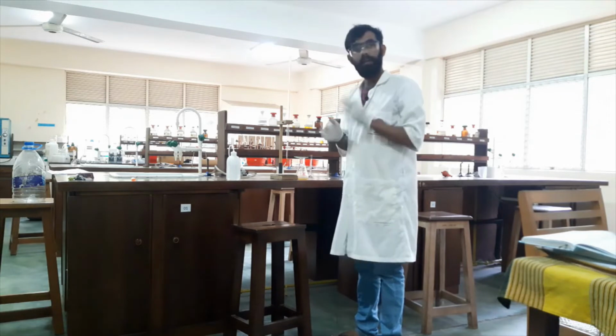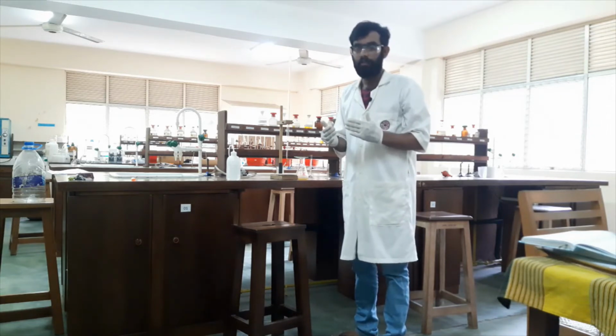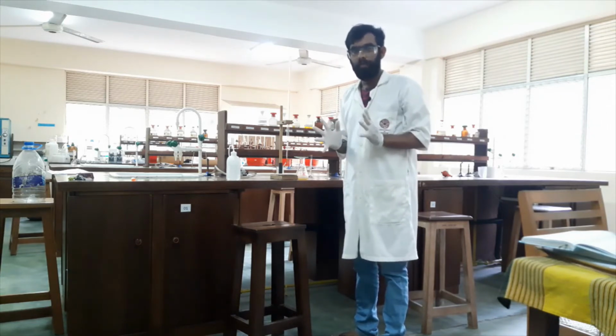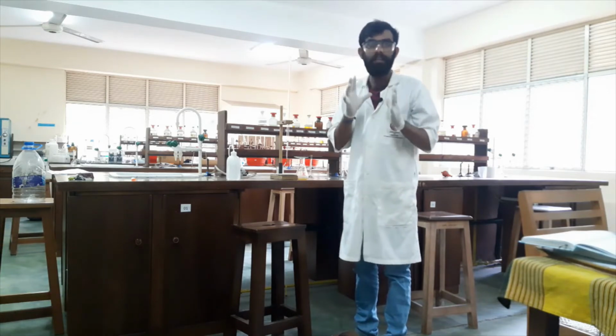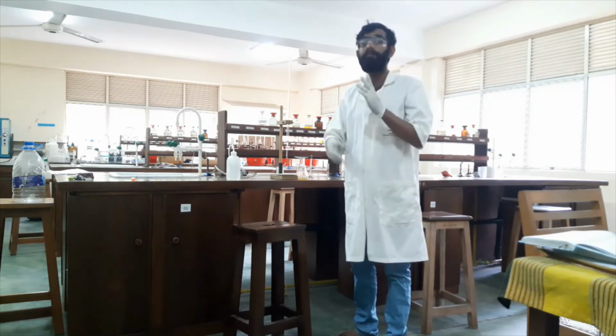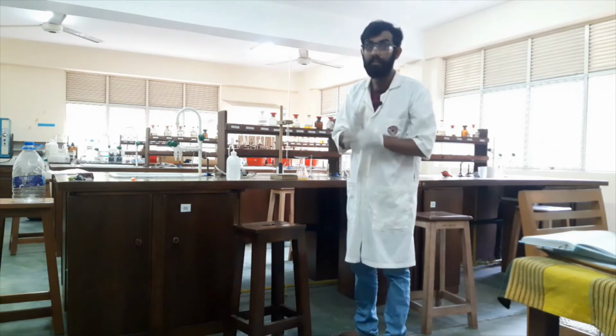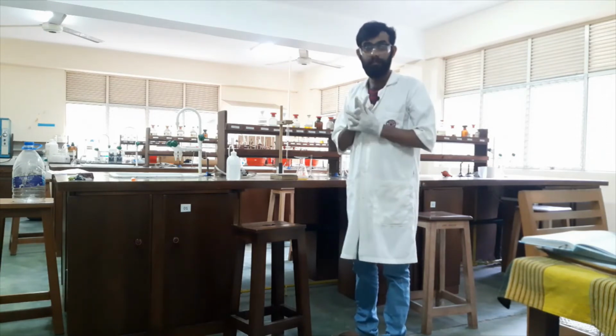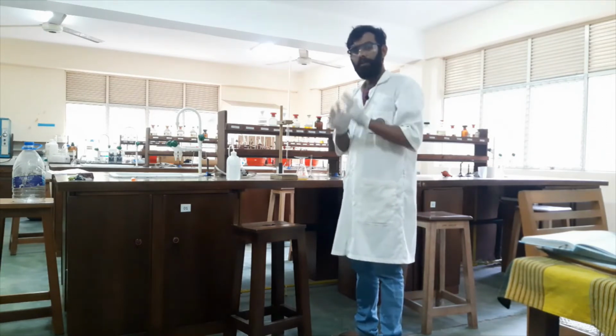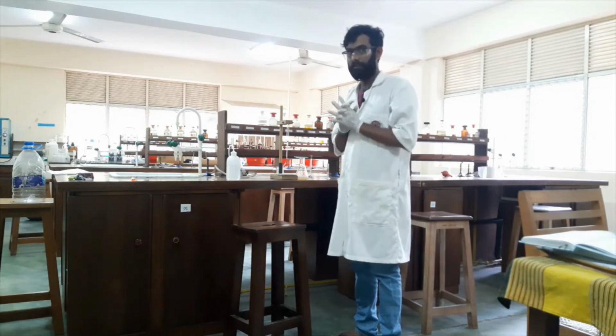Okay, there are so many color changes here, so it's a very important reaction. So we should not add our indicator first, we have to do the titration. After some time we will add our indicator, starch. So every step is very important. Please come and look very carefully.